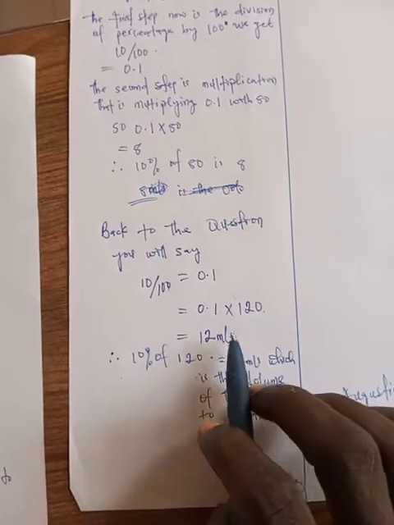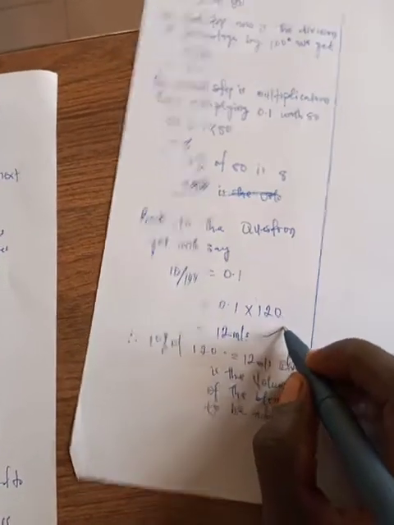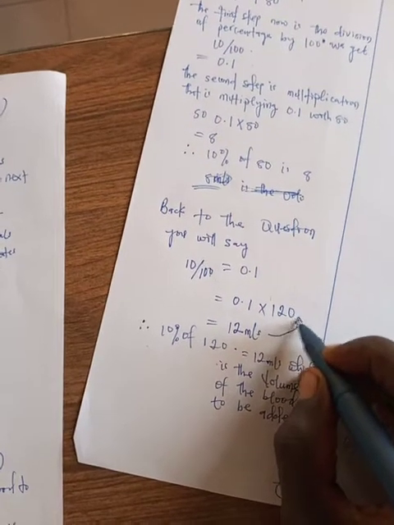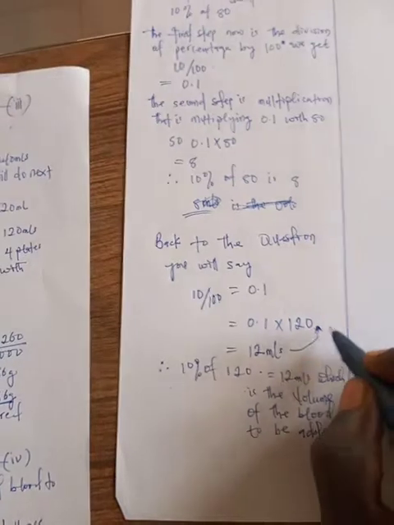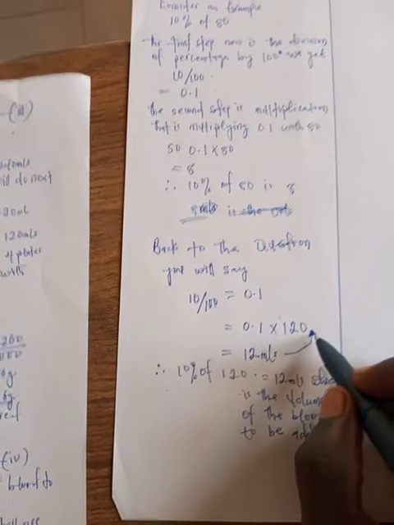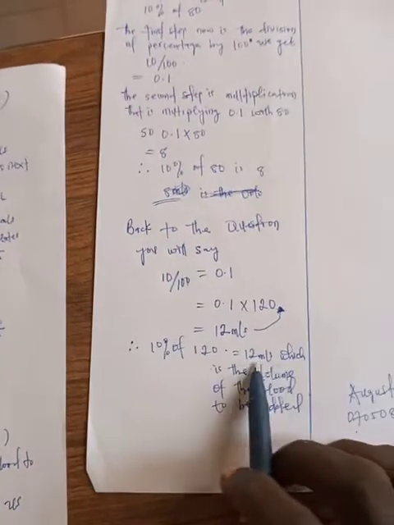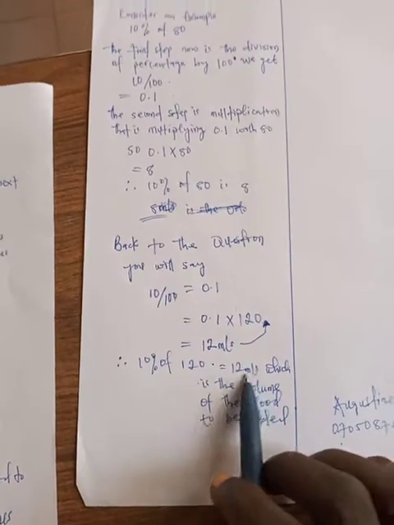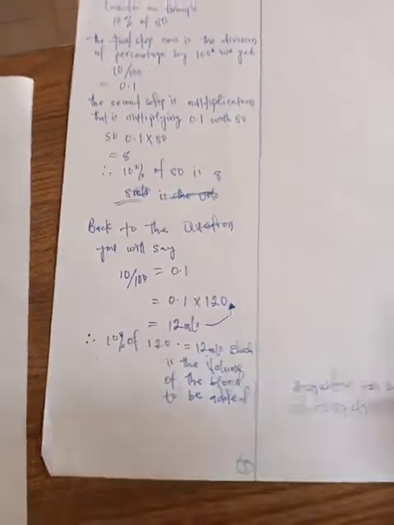So you will have 12 mils to be added to the 120 mils that was left after getting your 4 plates. So you have 12 mils of blood to be added in order to get your blood agar.